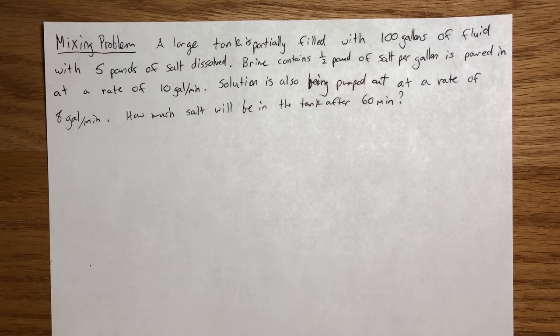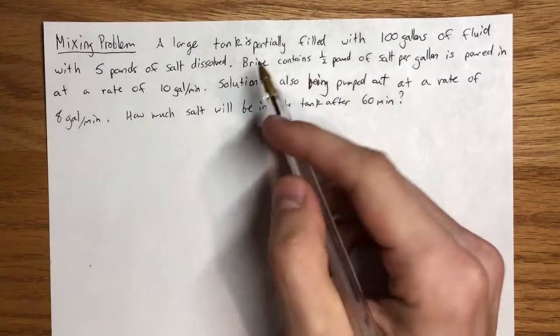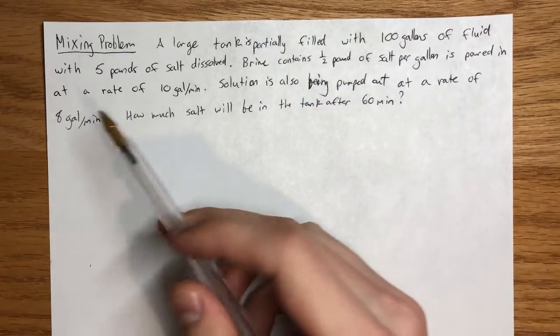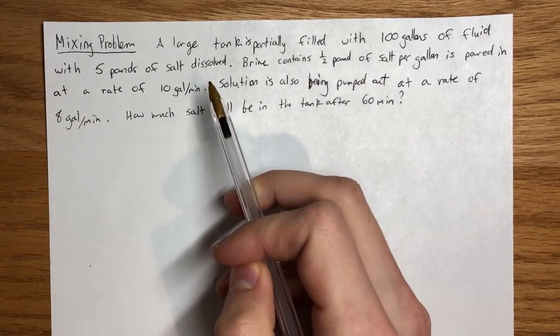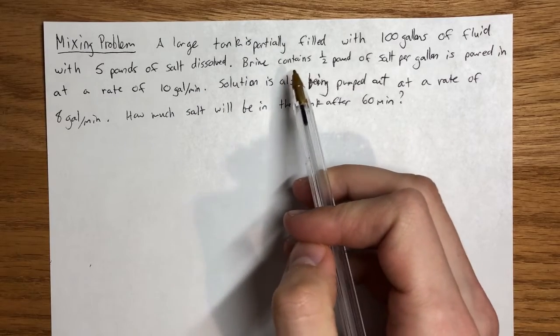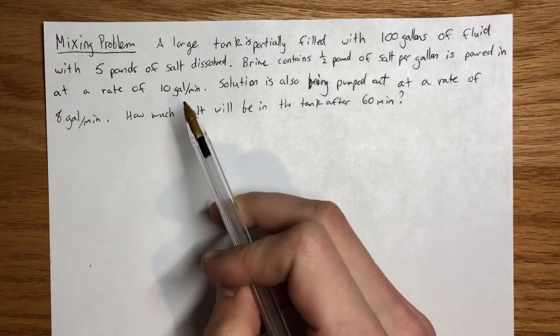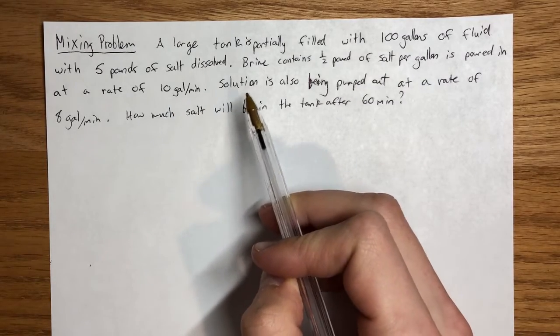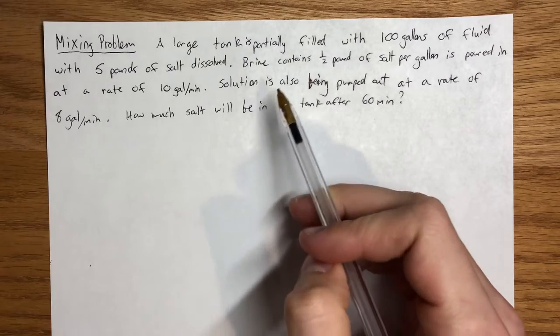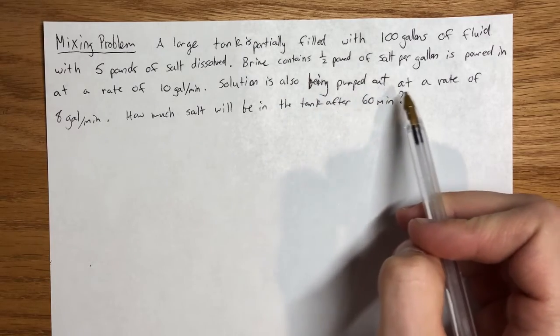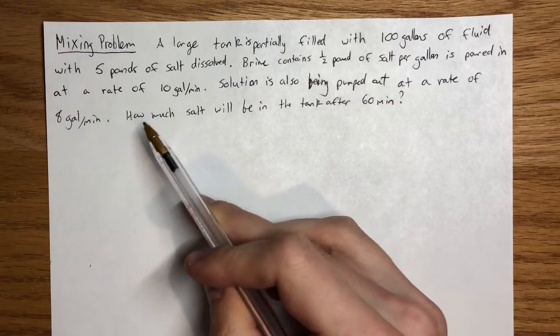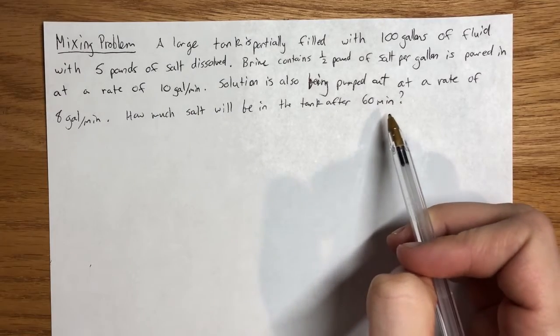Today we're going to be going through a common story problem that's used in differential equations. In this instance it's a mixing problem, and so for this one in particular we have a large tank that is partially filled with 100 gallons of fluid with 5 pounds of salt dissolved within that 100 gallons. Then we have brine that contains half a pound of salt per gallon that is being added to this tank at a rate of 10 gallons per minute. Then we have a solution in the tank that is also being pumped out, and this rate is at 8 gallons per minute. And we want to know how much salt will be in the tank after 60 minutes.